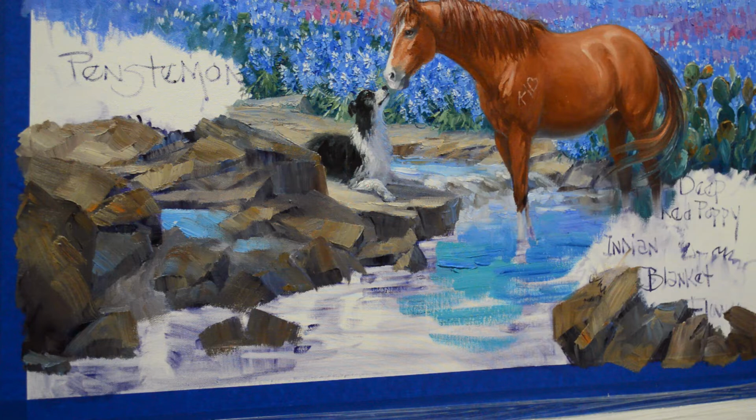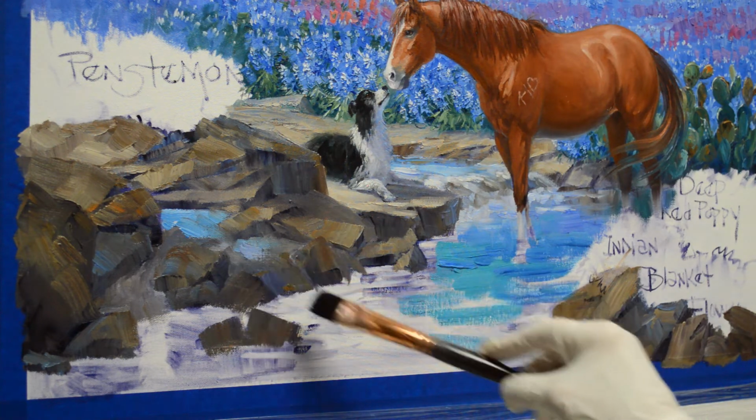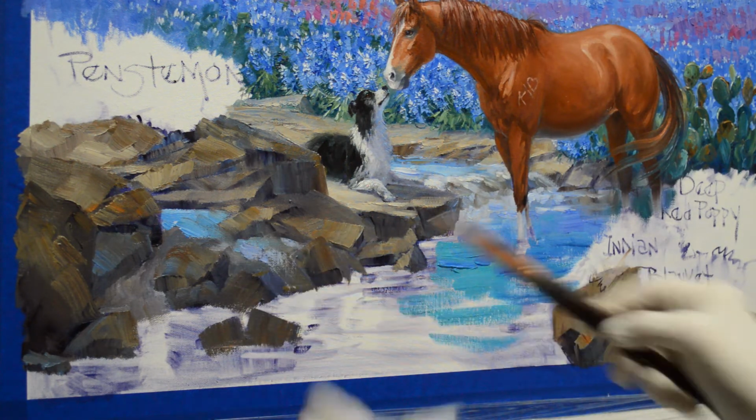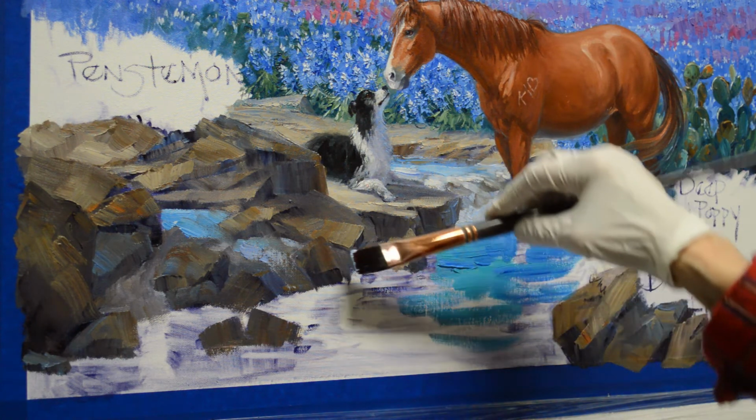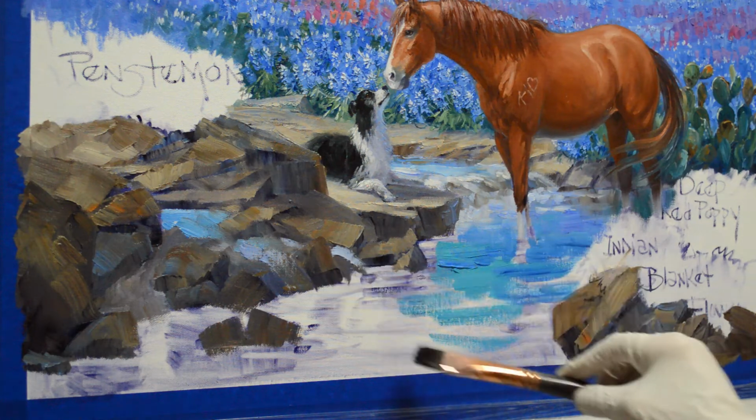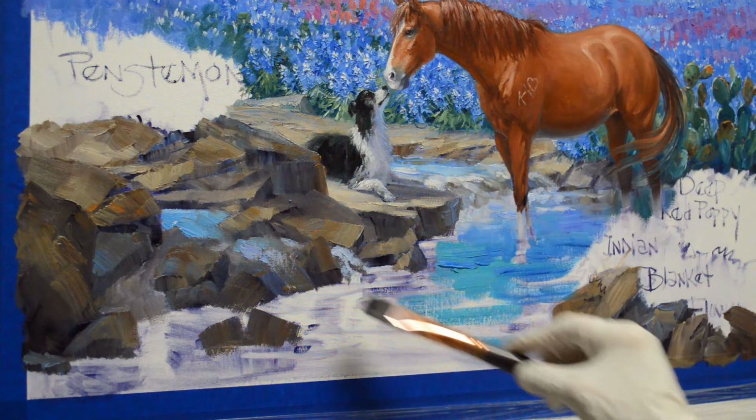I'm also then using a mixture of my mud plus white. Now see how I drag over and I get those neat little openings in the brush stroke? That's what I want to have, because that gives the feeling of that water coming over the rocks. I have a little water coming in here between the rocks.